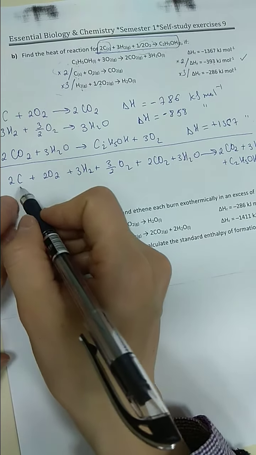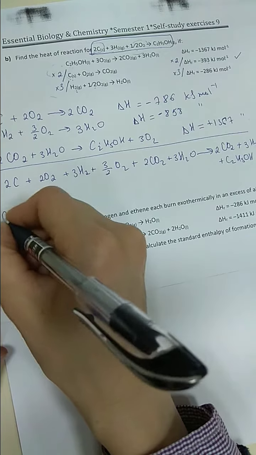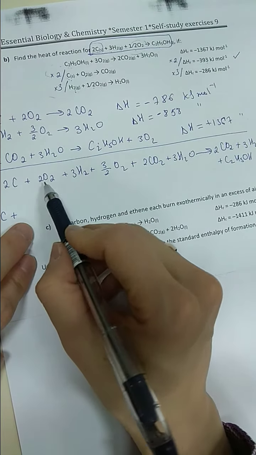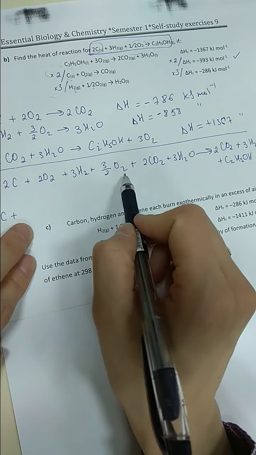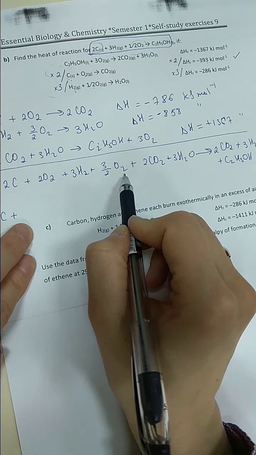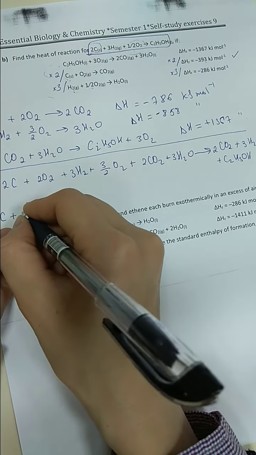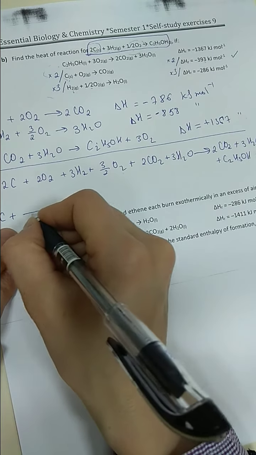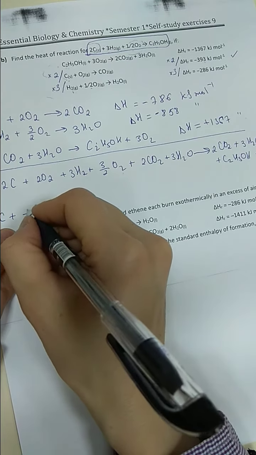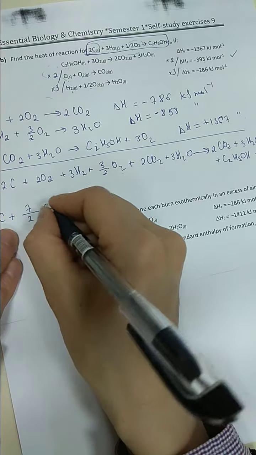So 2 carbons. Do I have any carbon elsewhere? No, so I keep it as it is. Oxygen: I have oxygen here, so if I add them together I get 2 plus 3/2 of oxygen.